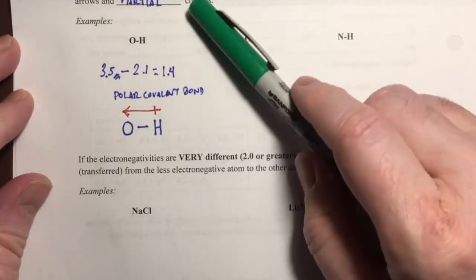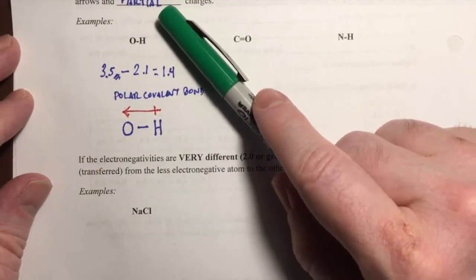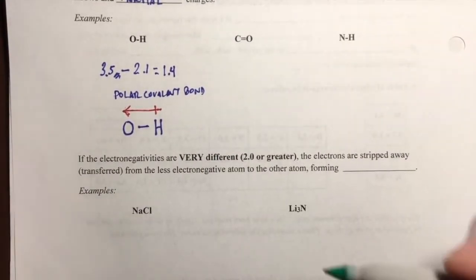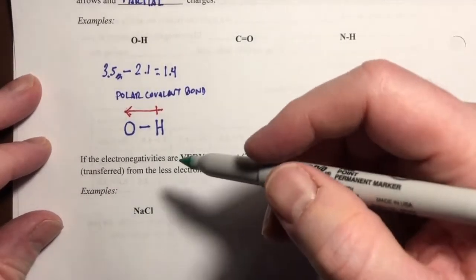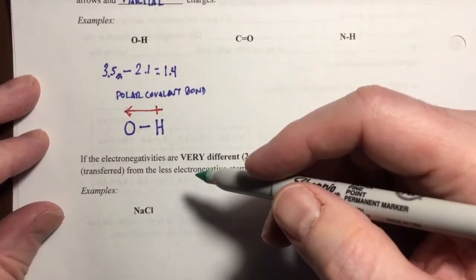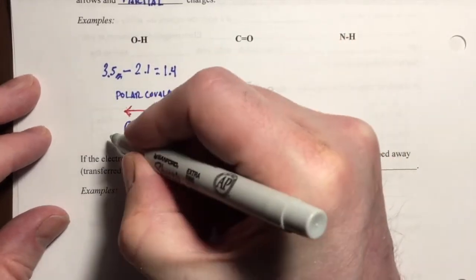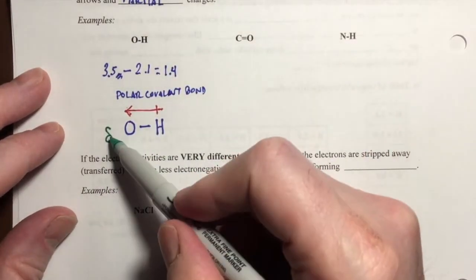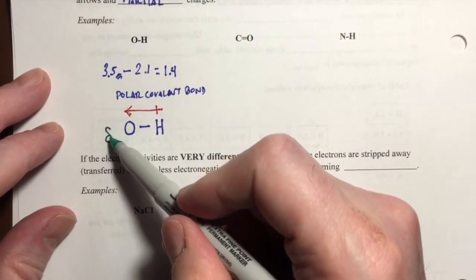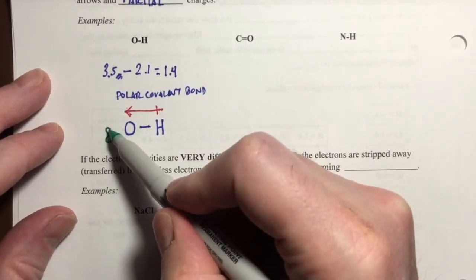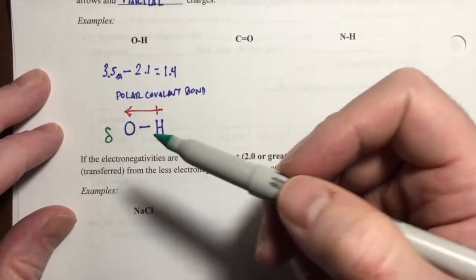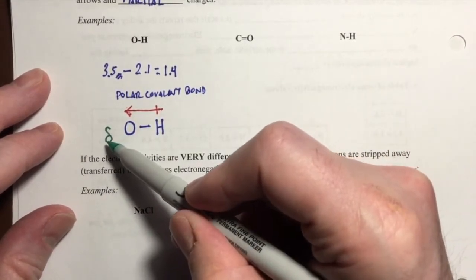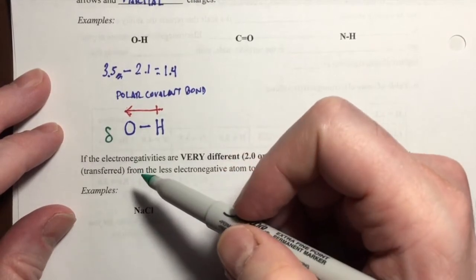Now, the other way that we can show the polarity of a bond is by using what's called partial charges, and I'm going to do the partial charges in green. A partial charge is not a full charge. The notation that we use is a lowercase Greek sigma. It looks kind of like a D, only the top of the D is swoopy, or you might think of it as an S that loops back around on itself. That's a Greek lowercase sigma, and that sigma means partial charge.